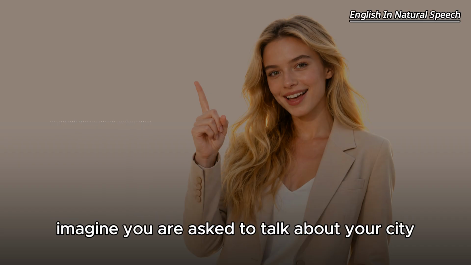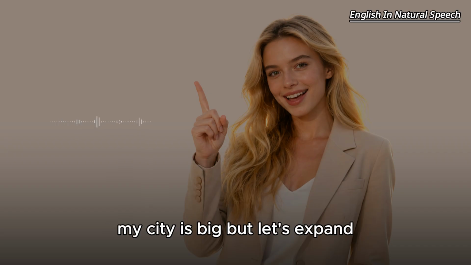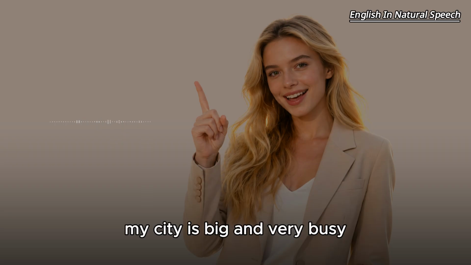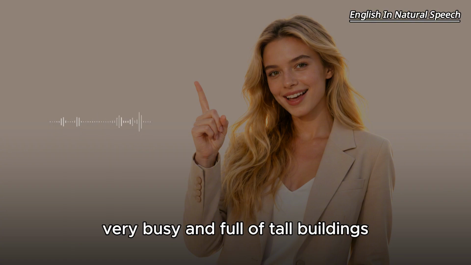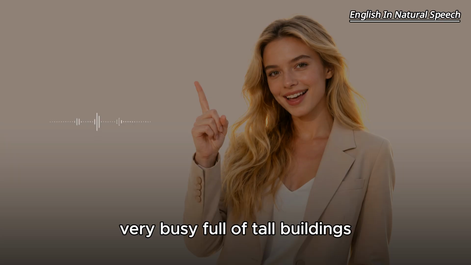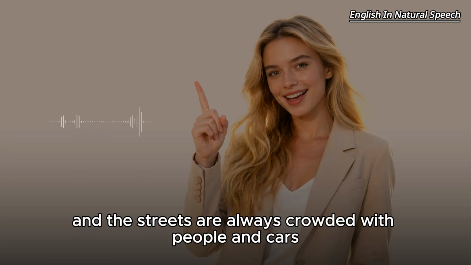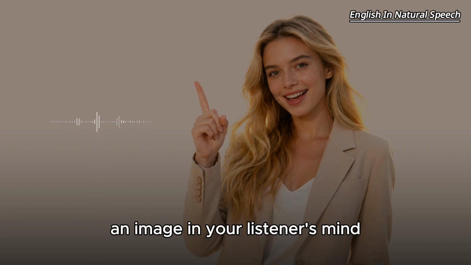Imagine you are asked to talk about your city. A short beginner answer could be, "My city is big." But let's expand. My city is big and very busy. Add more. My city is big, very busy, and full of tall buildings. Now add more details. My city is big, very busy, full of tall buildings, and the streets are always crowded with people and cars. Do you see how this creates an image in your listener's mind?